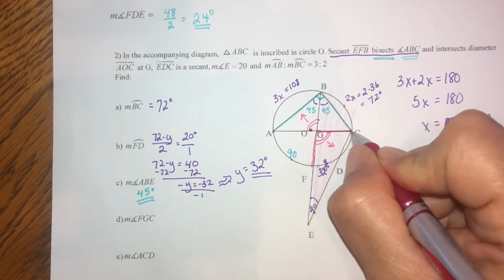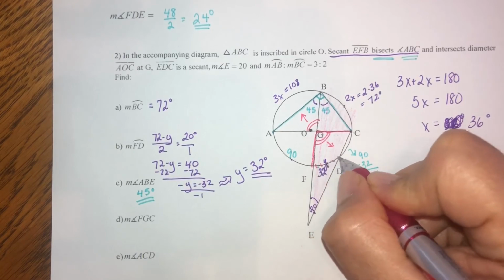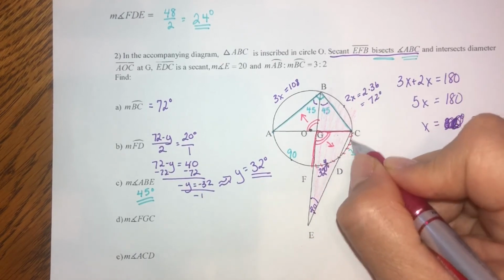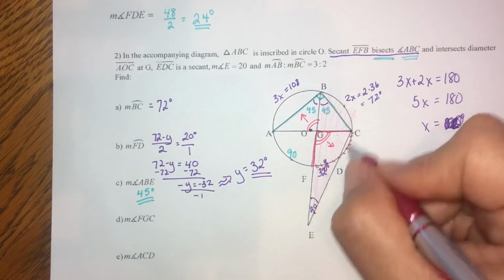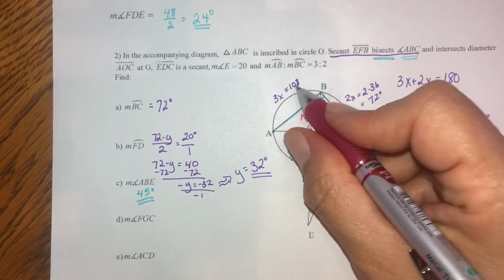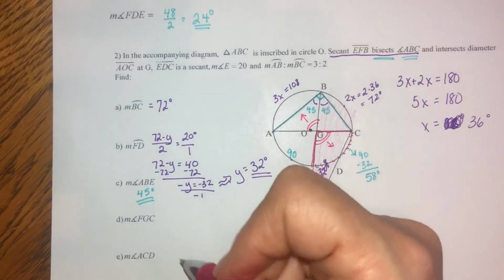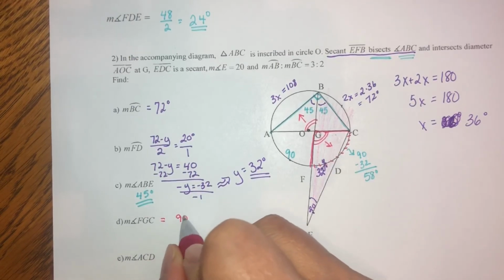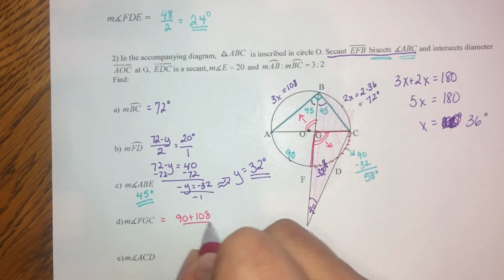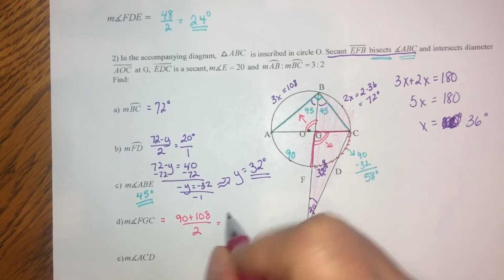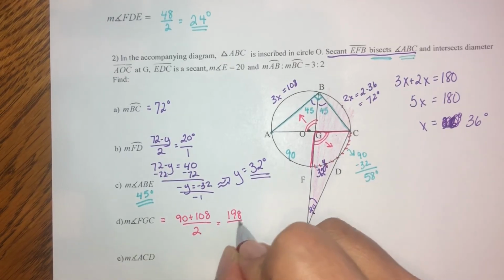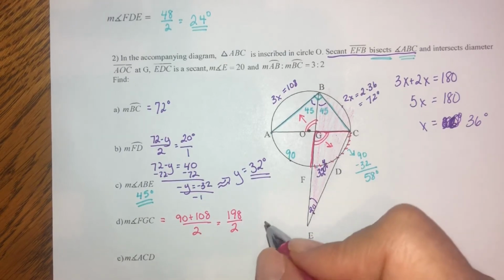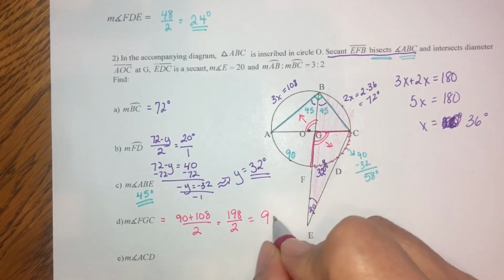The arc that goes with this angle is all of this put together. So this arc is 90 degrees and this arc is 108. So in order to find angle FGC, I have to take 90 plus 108 and divide it by 2. That means I have 198 divided by 2, and 198 divided by 2 is 99 degrees.